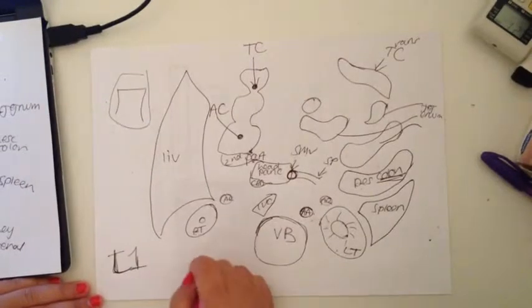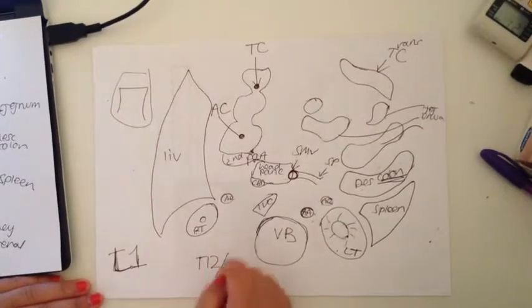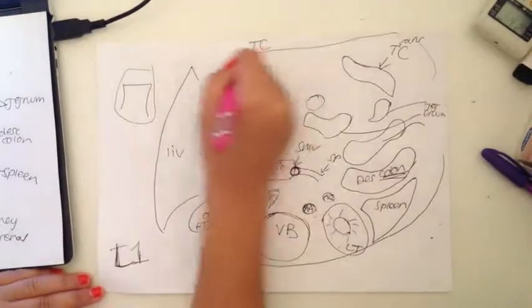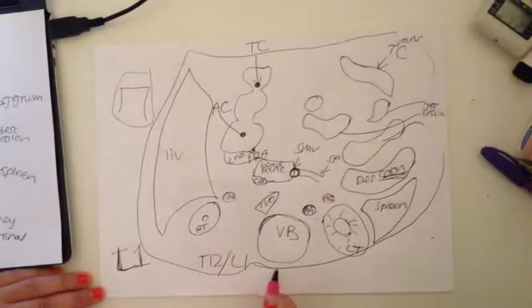So this is the difference between T12 and L1. And we just finish it off by drawing a big circle around it, and that's all done.